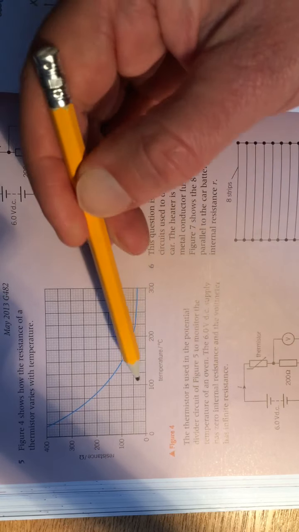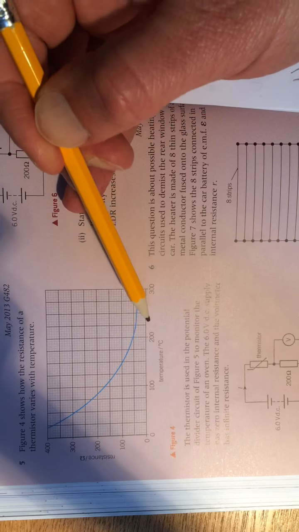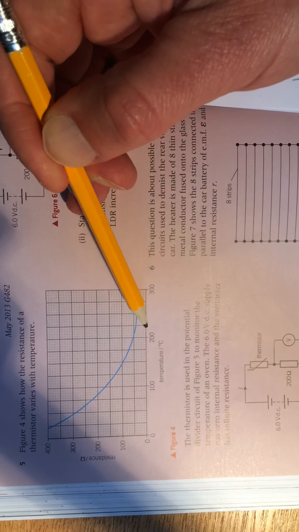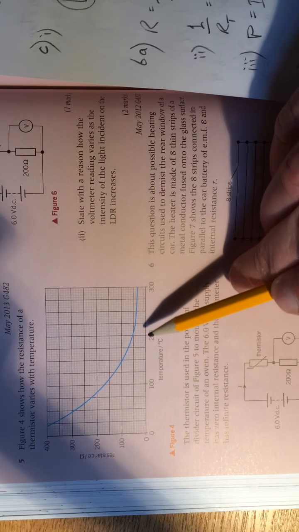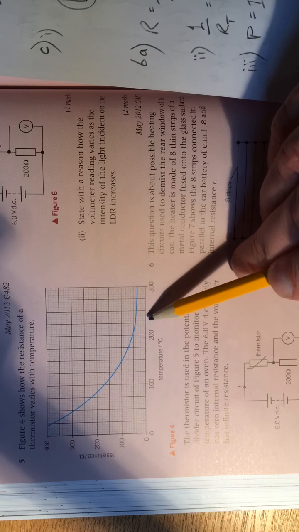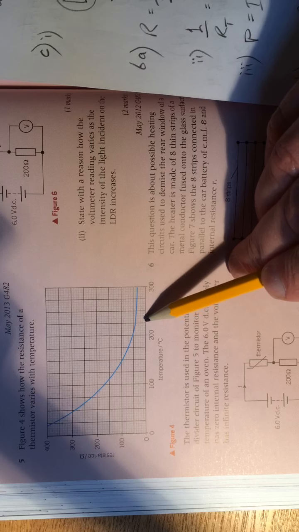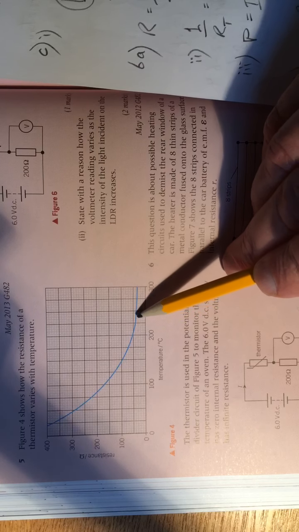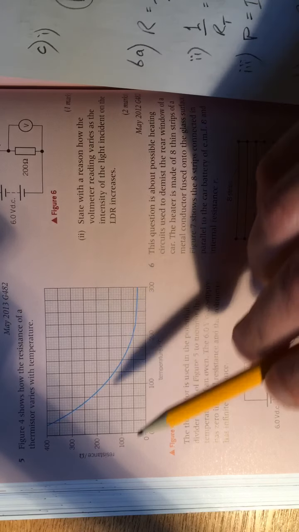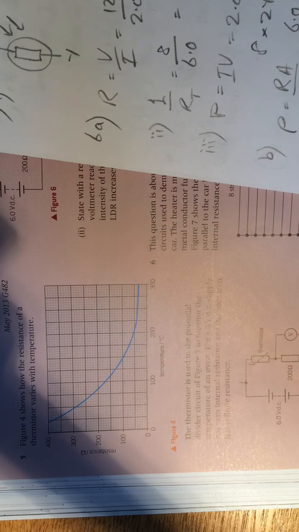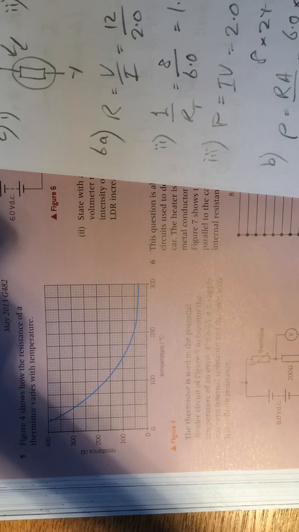So let's go 240, on this scale, 10, 20, 30, 40 is there, come across here is 40 ohms.